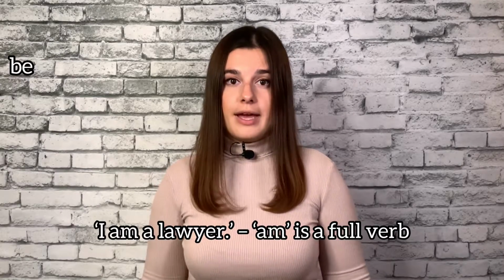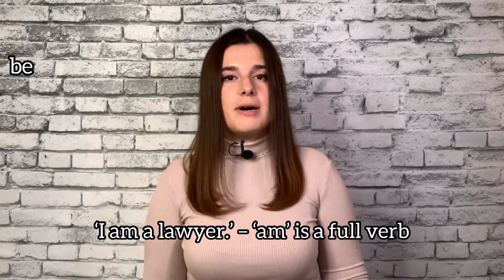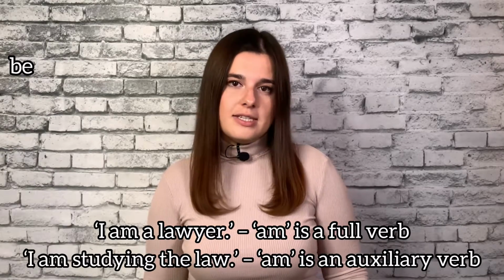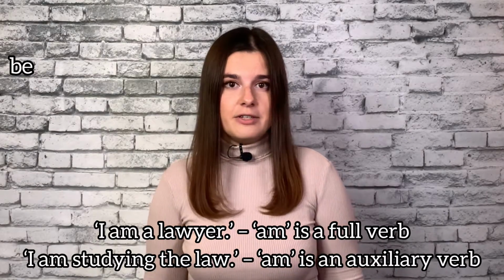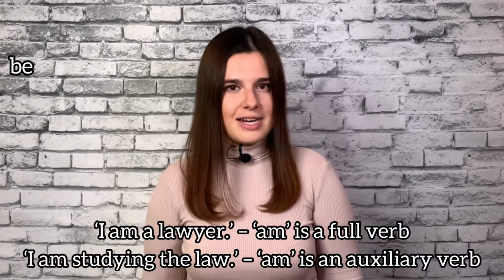The verb be can be used both as an auxiliary and a full verb. We can easily distinguish between them as the auxiliary verb be will always have another main verb in a sentence. For example, I am a lawyer. Am is a full verb here. But in the sentence I am studying the law, am is an auxiliary verb as the main verb is studying.